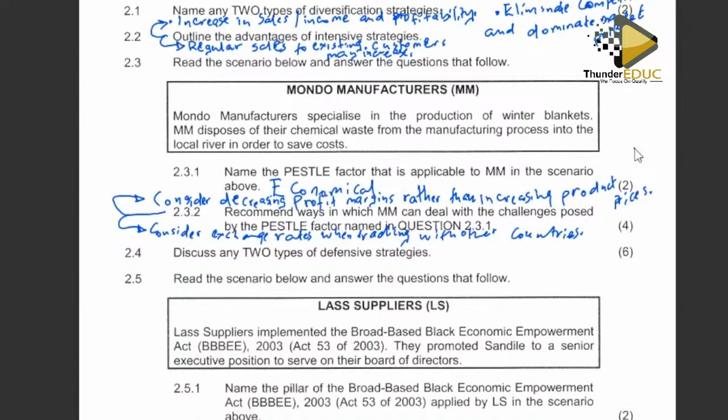So now let's move on to 2.4. Name any 2 types of defensive strategies, or discuss any 2 types of defensive strategies. Here, the first type that we are going to discuss is divestment.